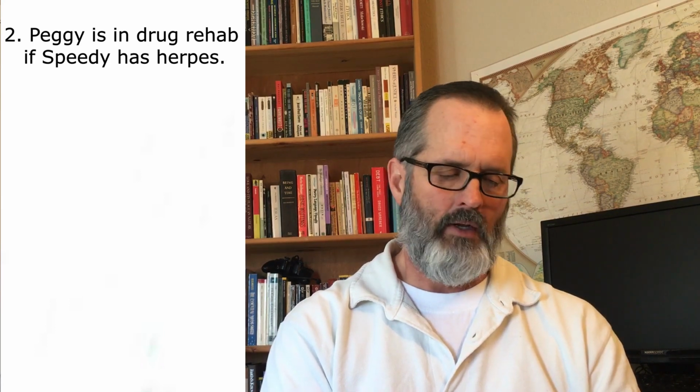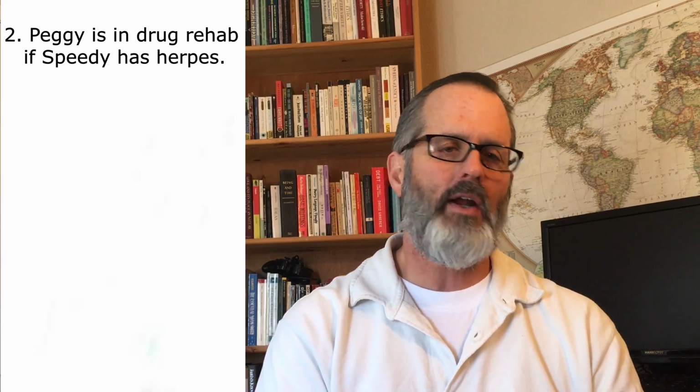Sentence 2. Peggy is in drug rehab if Speedy has herpes. We underline any possible connectives. If. I only see if. There's nothing else. So we underline if. Next step, label the main connective. So we'll draw it in bold. What is the main connective? Well, it's the only connective there is, if, right? So if is the only connective, and it's the main connective. So now we can start translating.